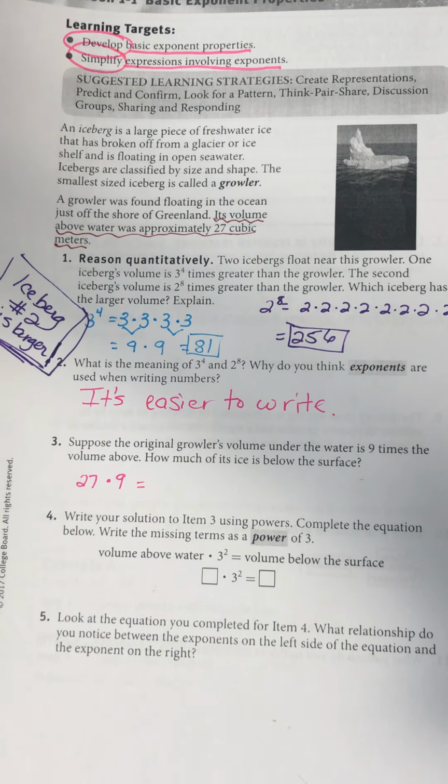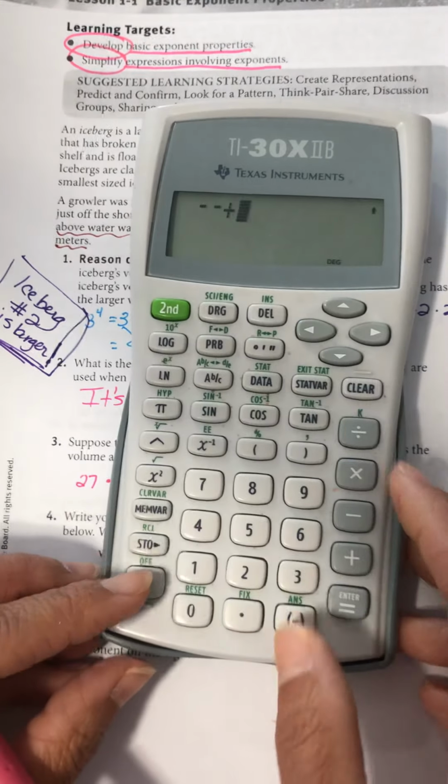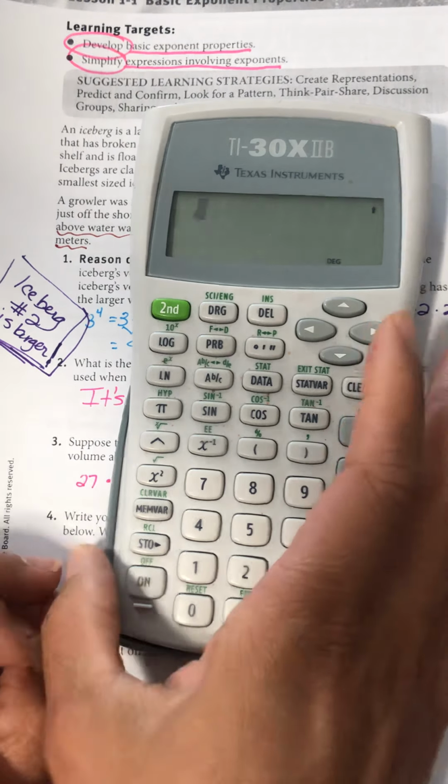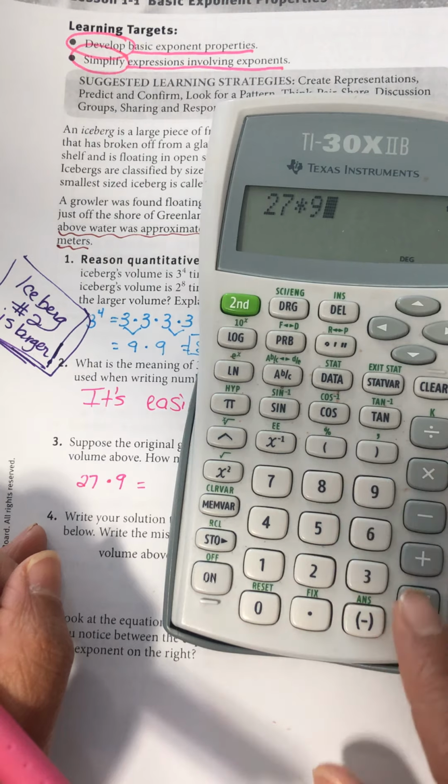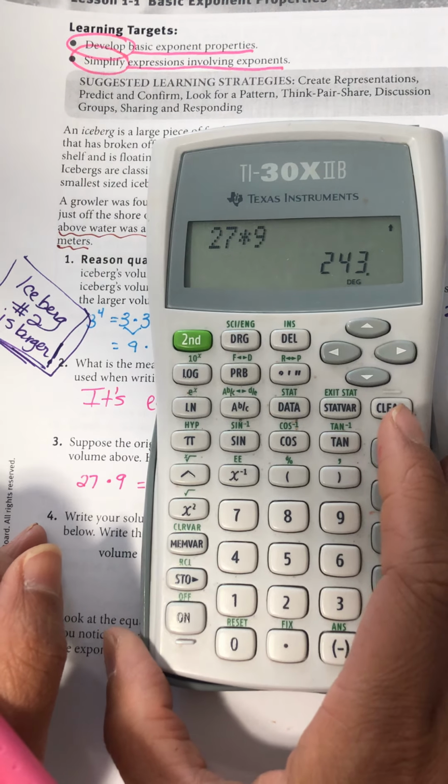If I pull out, where's my nice calculator? Here we go. The calculator I want you guys to get is one of these if you could. They're like 10 bucks at Target. Or you can get one from the 99-cent store. Those work too. They're like 3 bucks.